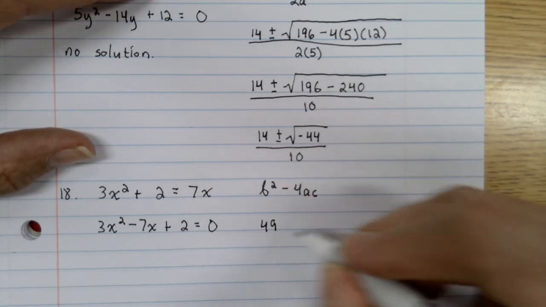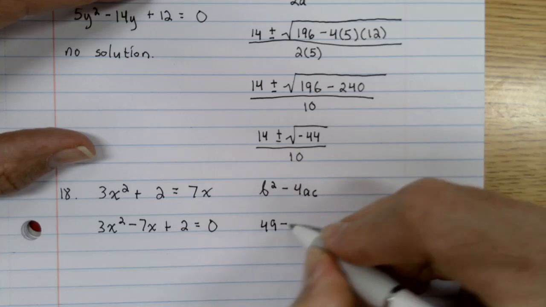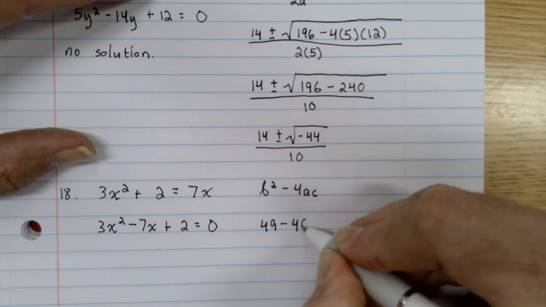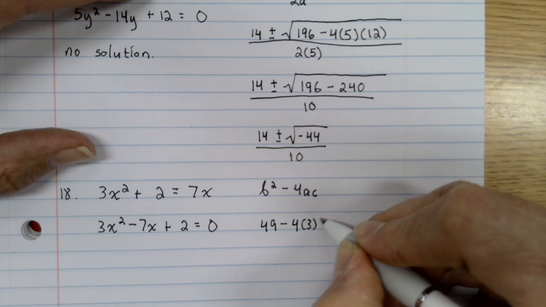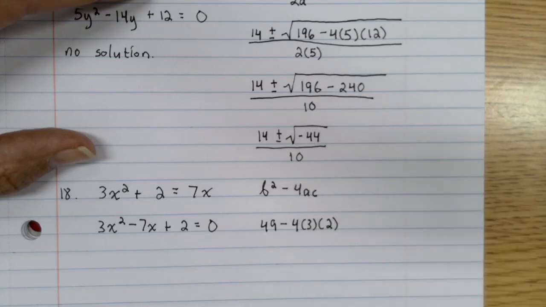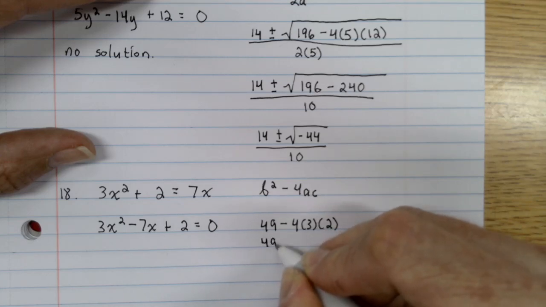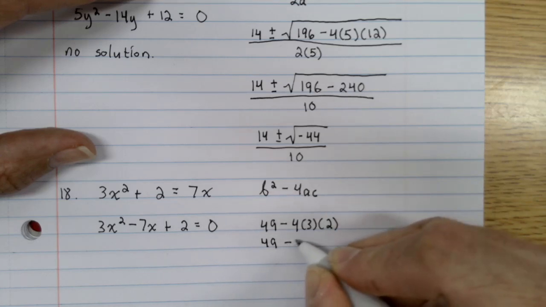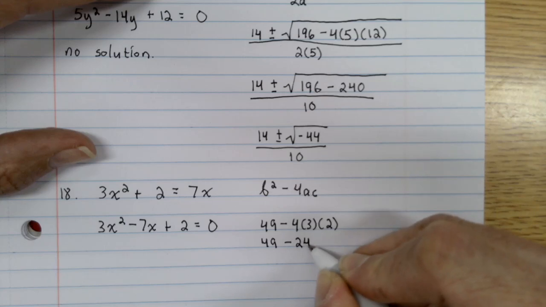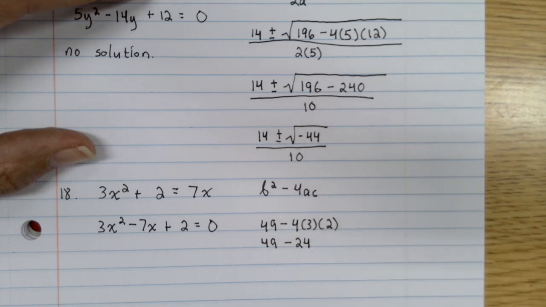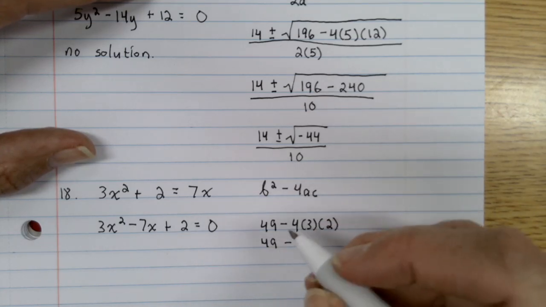Okay, and then that's minus 4 times a, which is 3, times c, which is 2. So 4 times 3 times 2 is 24. So I've got 49 minus 24. And so that's going to be 25. Look at that. It's a perfect square.